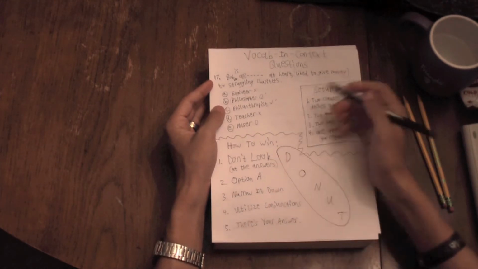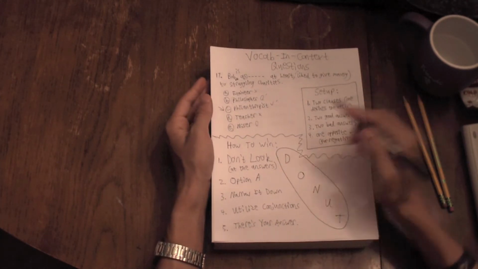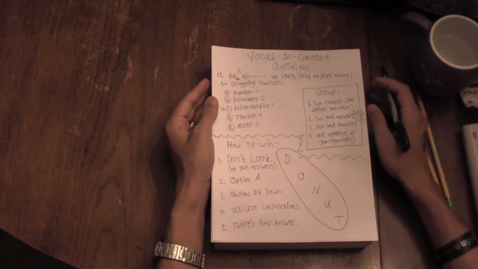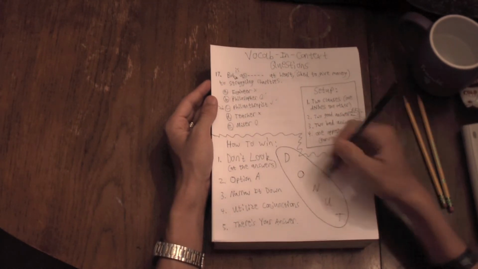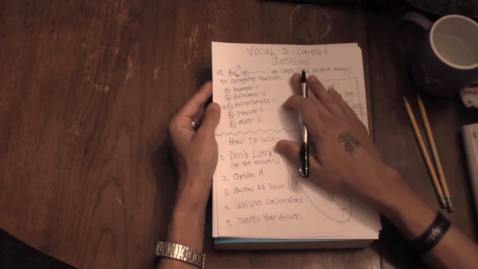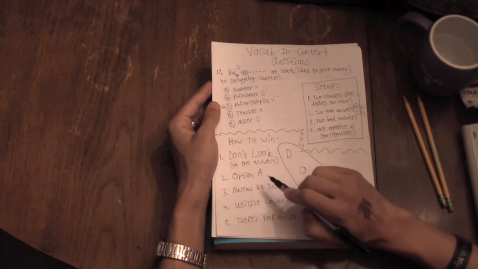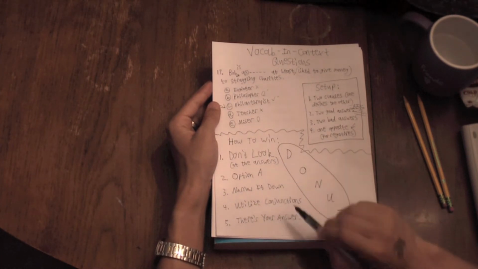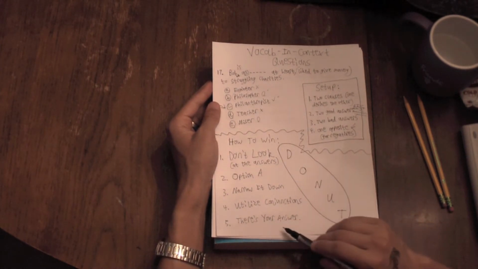I started writing these and then I realized it would be cool to turn it into an acronym, and I already had D, so I had to choose a word that started with D, and this was a good option. So, donut it is. This is how you win these questions. First, do not look at the answers. I'm going to show you how to do that in a second. Then, you're going to choose your best option, narrow it down, utilize your conjunctions, and there's your answer.